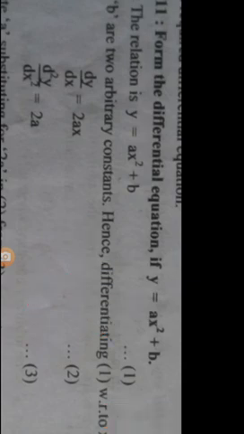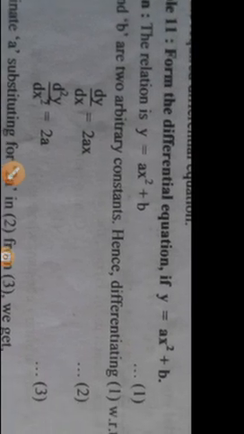So we have to take two derivatives, therefore we get dy by dx equals, first taking the derivative of y equals ax square plus b, so the derivative of y is dy by dx, and the derivative of ax square is 2ax, plus the derivative of b is 0 because b is a constant.